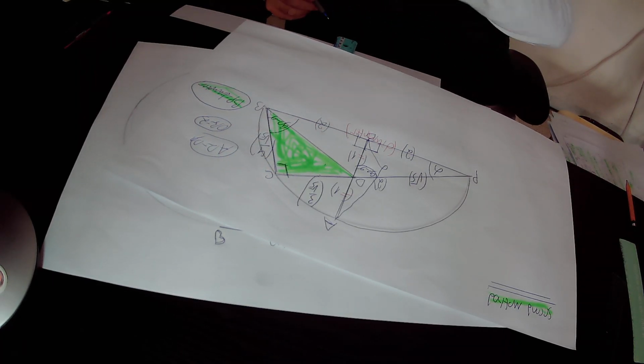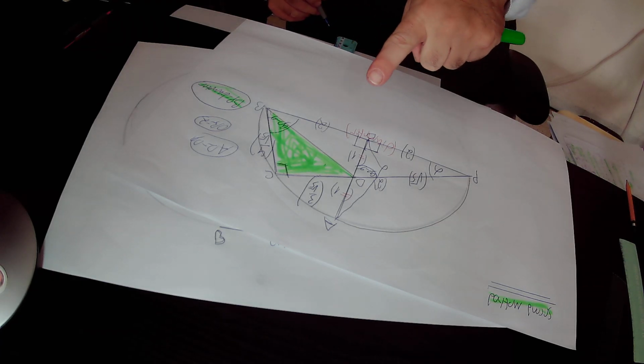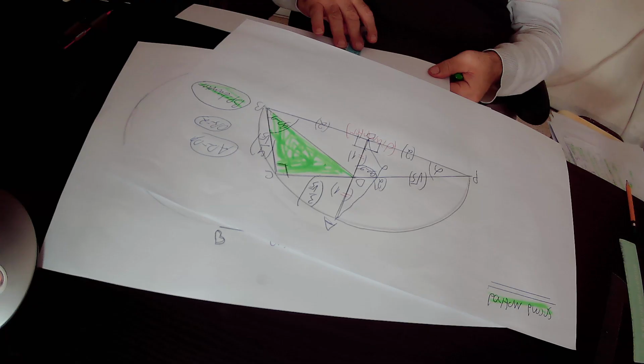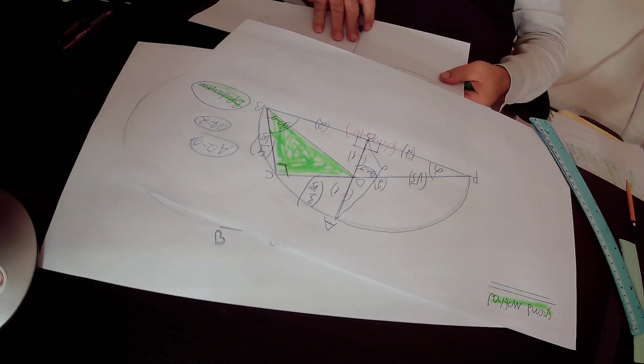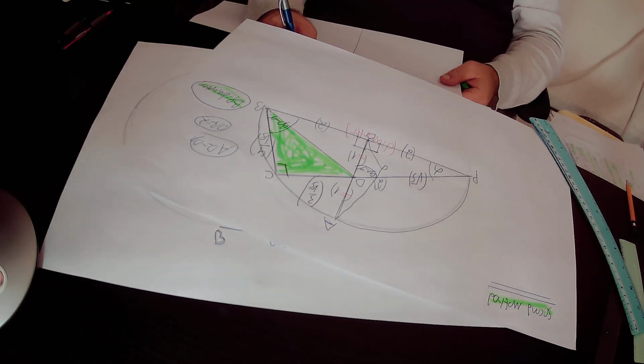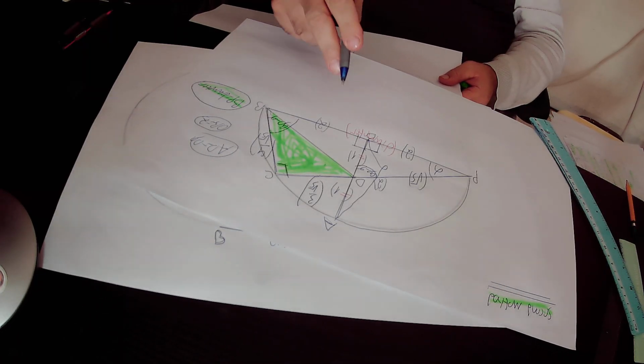Now it is very easy to find out the area of this green shape. It is actually the area of this green right triangle DCB. Exactly as we did in the first method. The area of the green shape is actually the area of this green right triangle DCB.